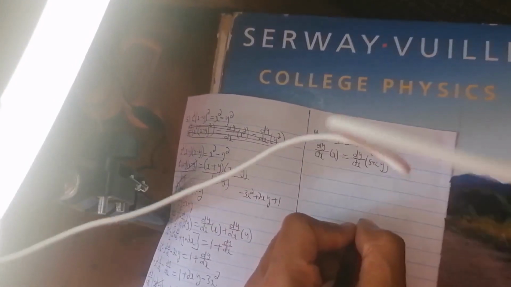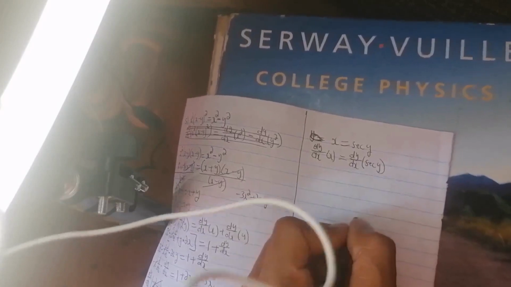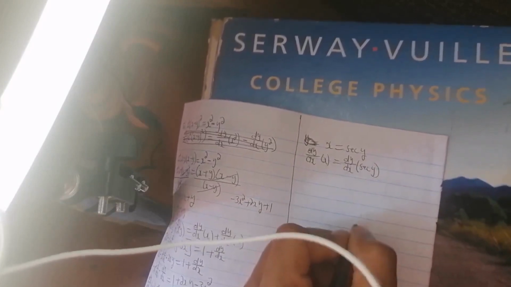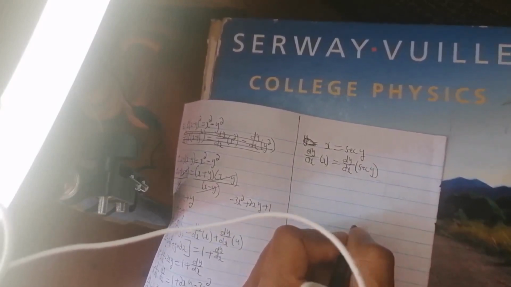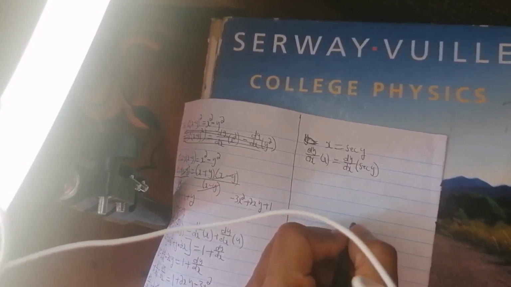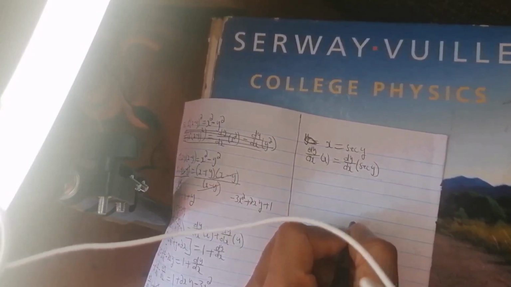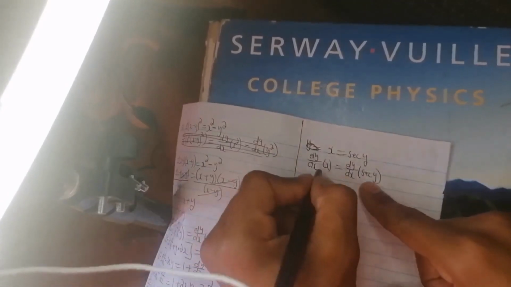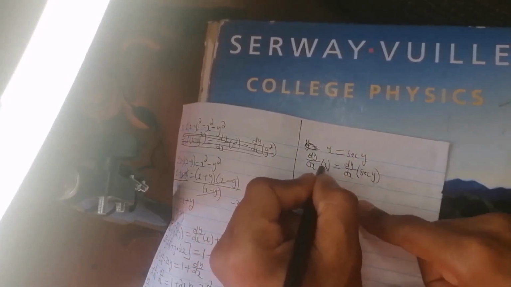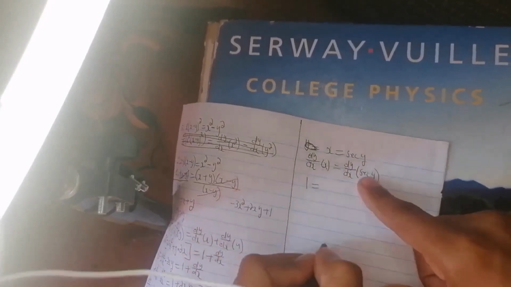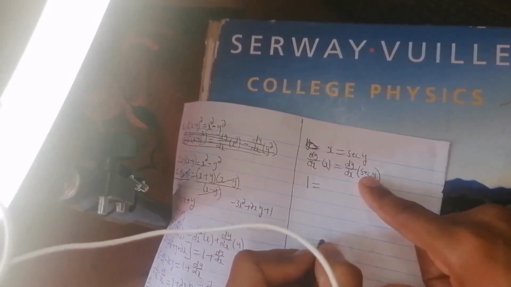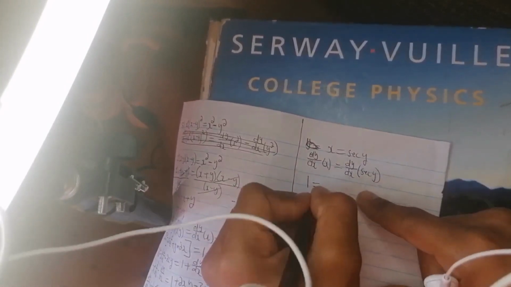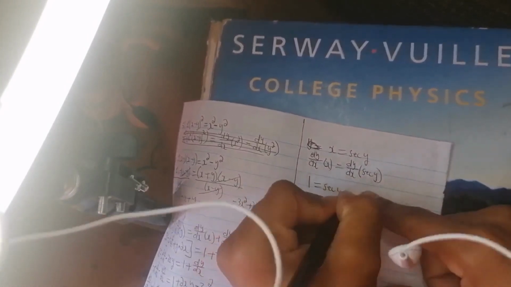Now let me bring very close my table of differentials, because when you differentiate sec, you get sec tan. So the derivative of x is 1, and the derivative of sec y will be sec y tan y.